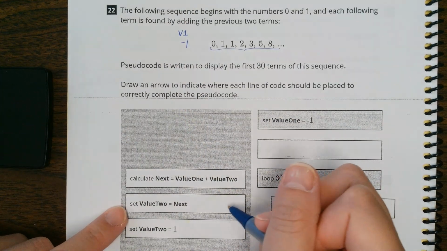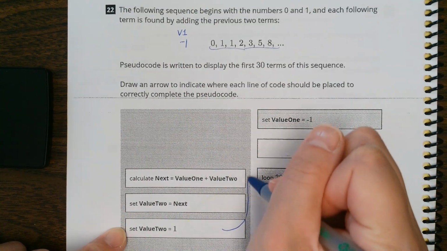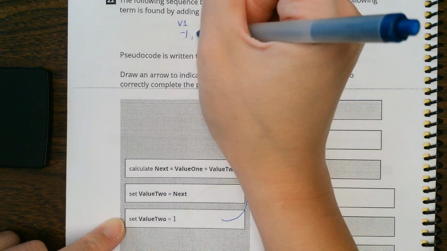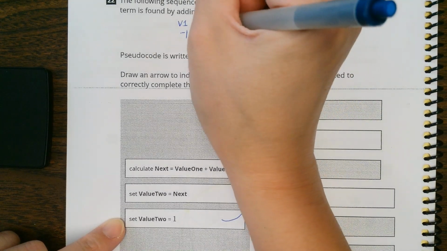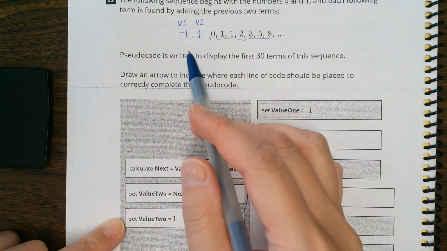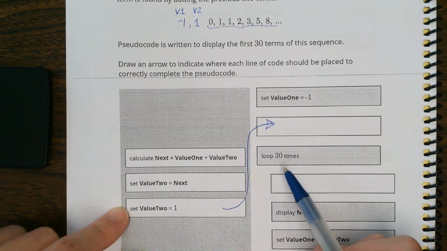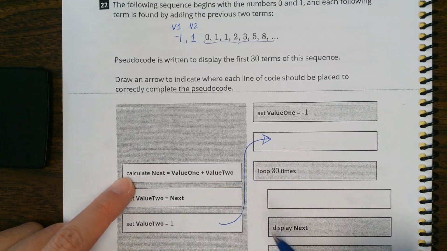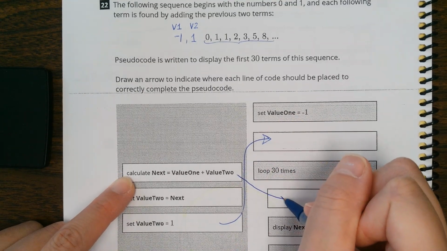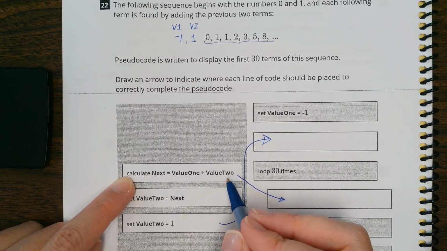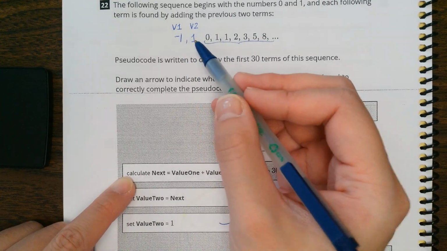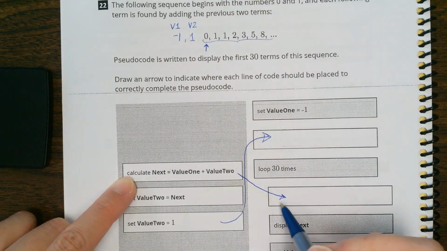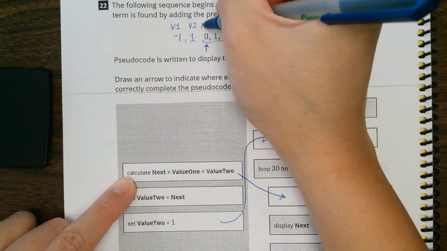And then your next one would be this right here, a second value. This is value 2. And then what it's going to do with those two numbers is add them together. So when you add them together, what do you get? -1 plus 1, you get 0. And they're going to call this next.